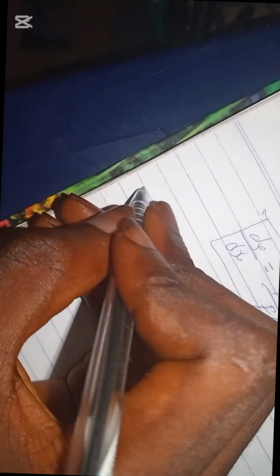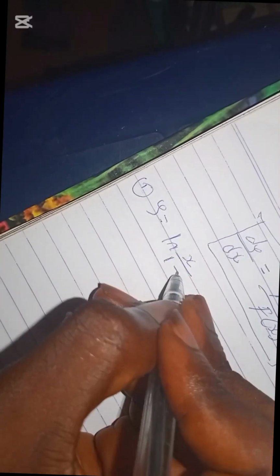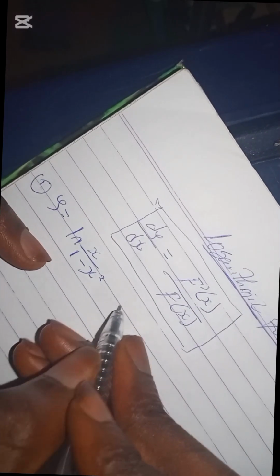Let's say you have y is equal to ln of x all over 1 minus x squared, right? Based on this question, our function of x is x over 1 minus x squared. To get our first derivative, this means that we differentiate this and you get this.